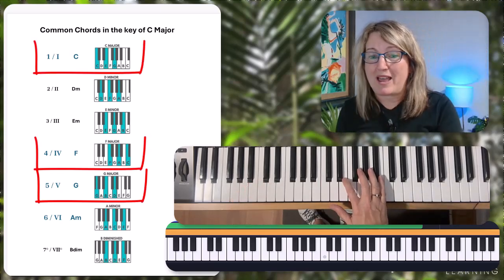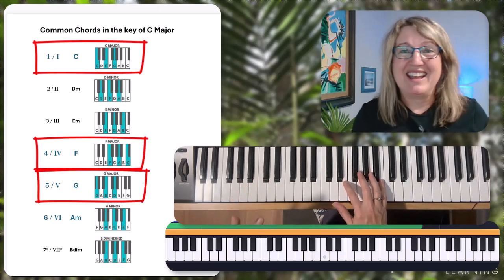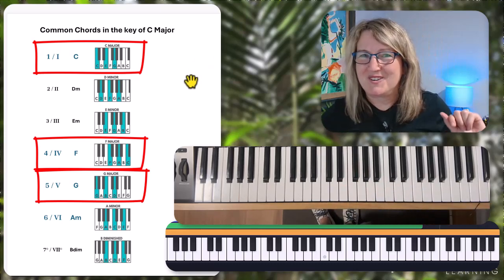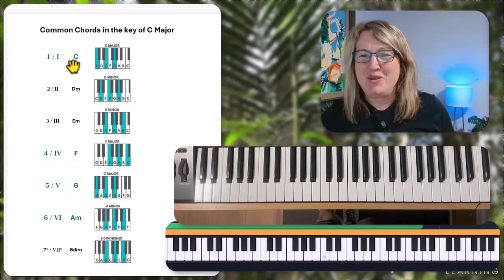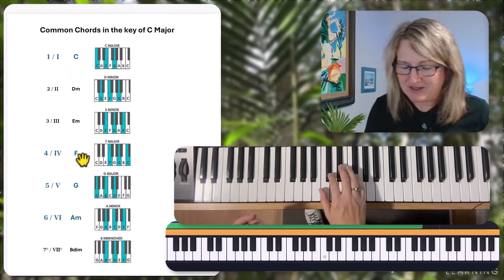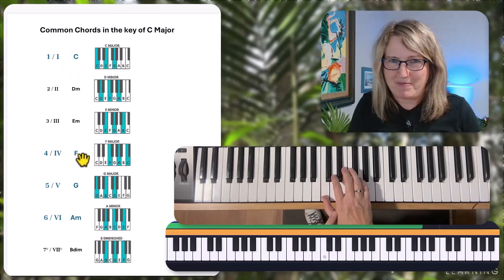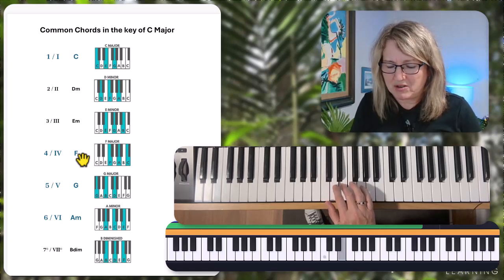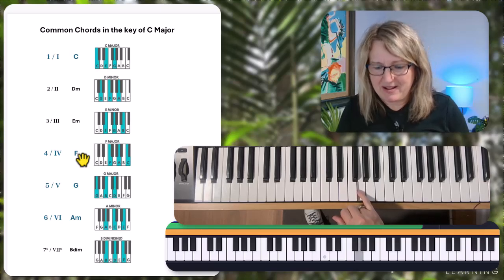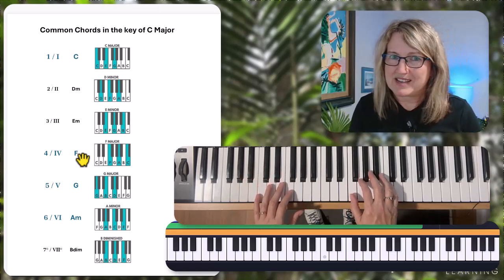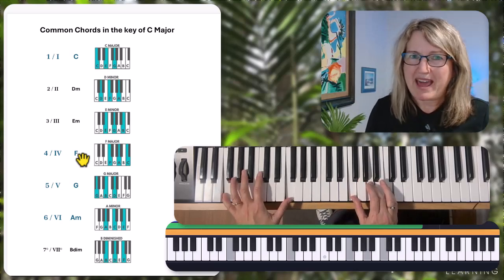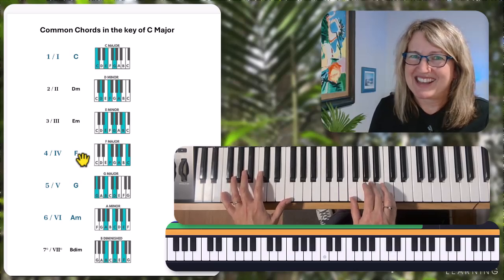An F is the 4th chord. So the 1, the 4, and the 5 are the most important in a song, but we'll also use the 2 and the 6, okay? So here we have the 1. 1 is our C major. The 4 is the F, and if you look at the keyboard, you start counting from C, 1, 2, 3, 4. Okay, so the F. The 5 is the G. The F chord is F-A-C. So F bass and F-A-C.